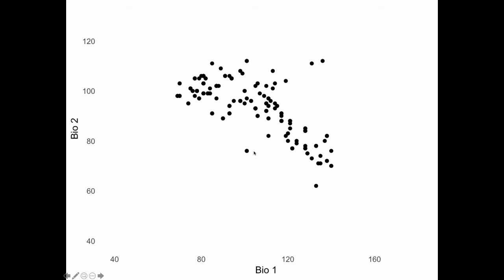Bioclim models basically just say, you know what, our species probably mostly lives under the conditions it likes the best. So the places we see it the most often are probably some of the best quality habitat. And that's a pretty common assumption in species distribution modeling. It might not always be true, but we usually start from the assumption that something like that is true.